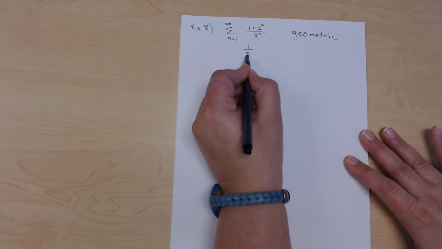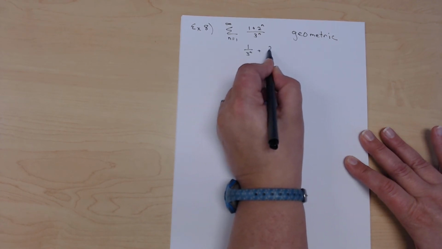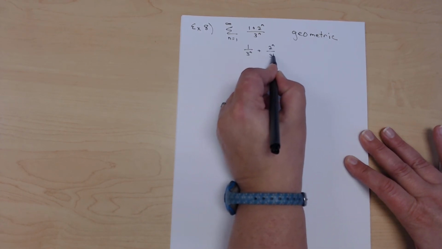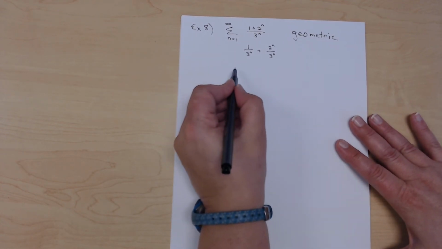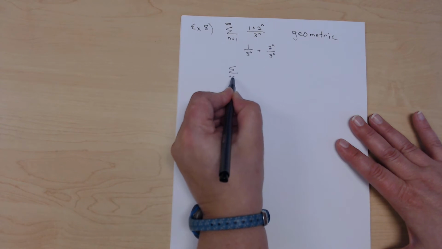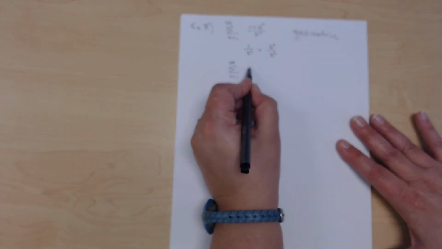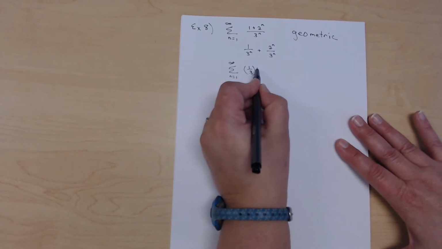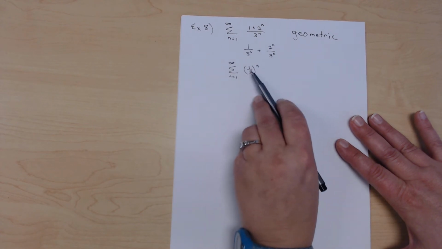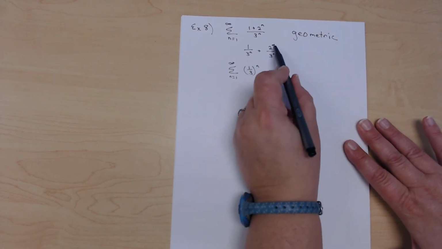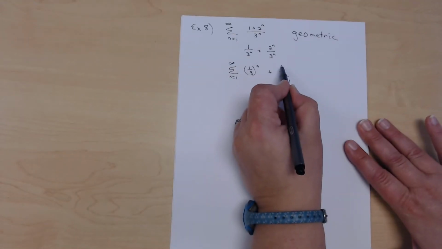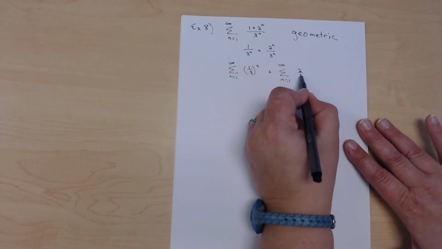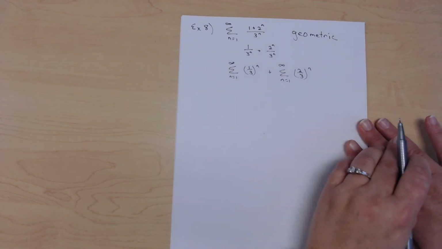1 over 3 to the n plus 2 to the n over 3 to the n. And as you start to split it up, you see it even more. We can do this separately. Summation n equals 1 to infinity, I'm going to write this as 1/3 to the n. Because that's a 1, I get away with doing that. This one, they both have it, so I'm in good shape. Summation n equals 1 to infinity, 2/3 to the n.